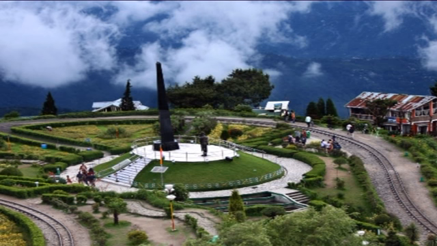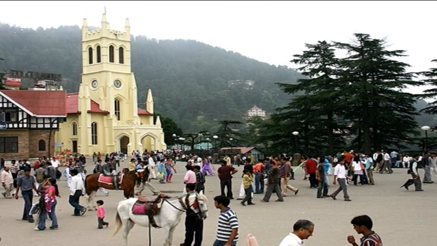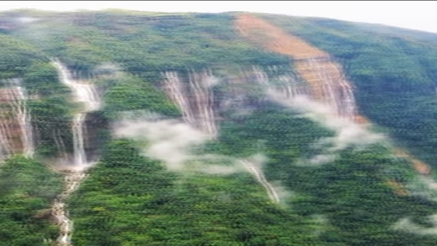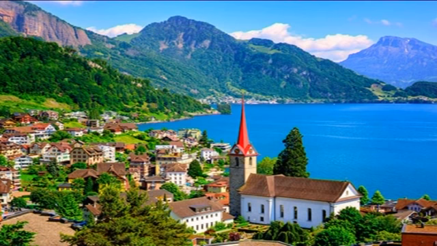Now look at the magic of climate. The climate of a tourist destination sometimes in itself becomes a reason for attraction. Why do you think thousands throng to Darjeeling or Shimla during the summer season? Why do people go to Cherrapunji? What makes tourists visit Switzerland? Answers to these questions make sense of how important climate is for tourist destinations.